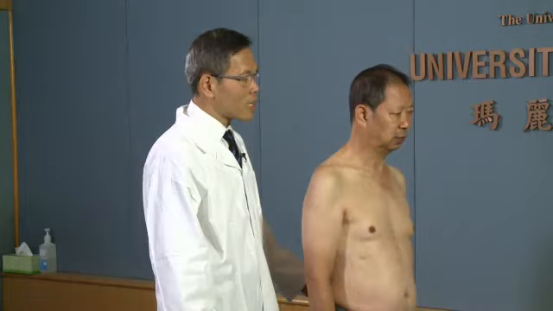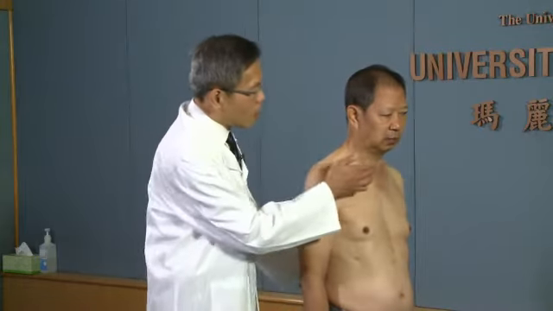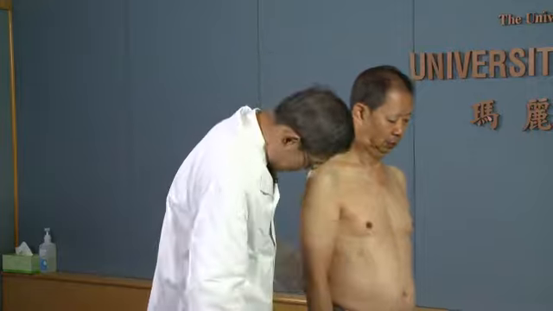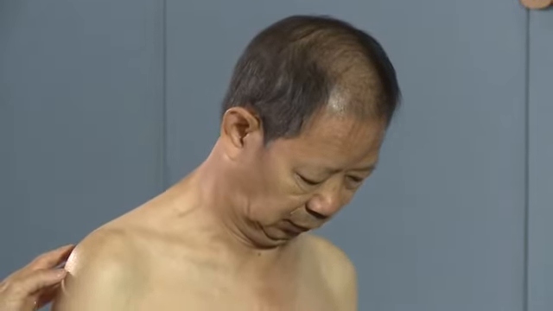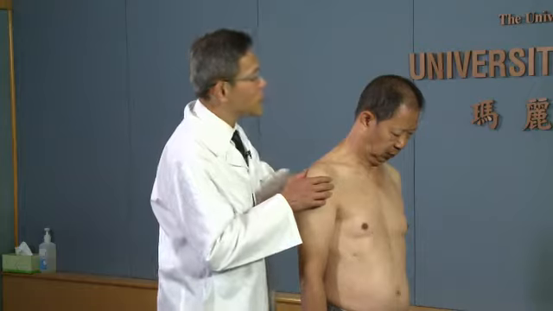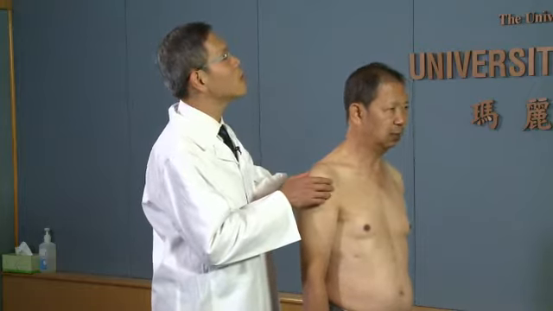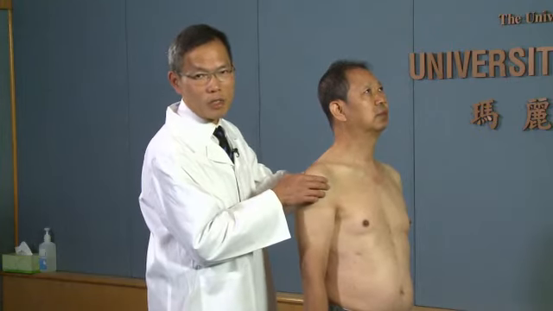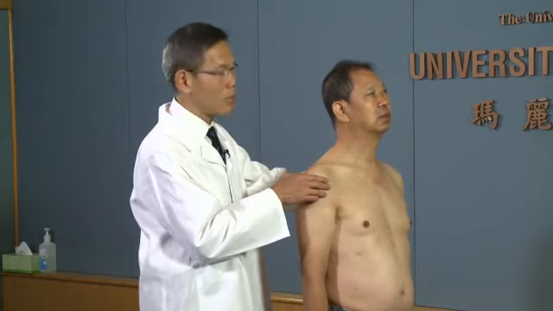Then we proceed to examine the range of movement of the patient's cervical spine, which includes both lateral flexion, extension, and rotation. Okay, so he does have some limitation in the flexion and extension of the cervical spine.